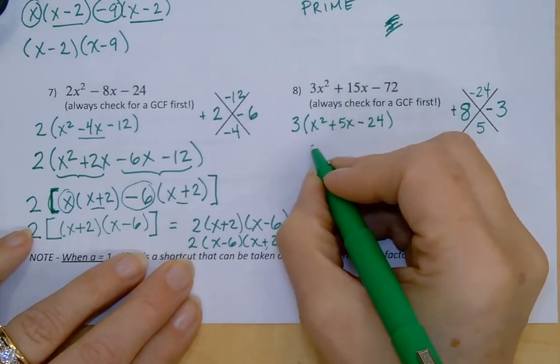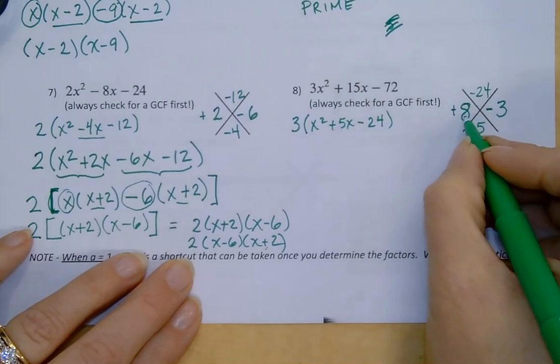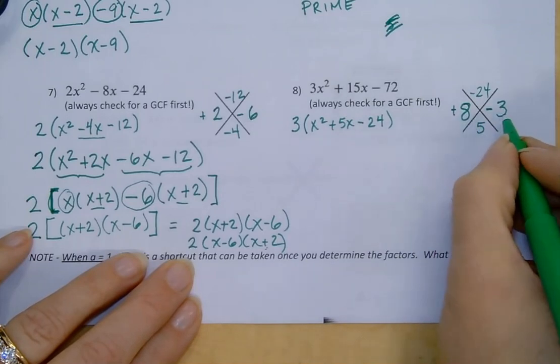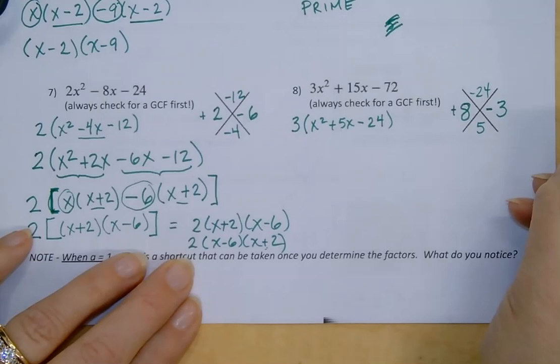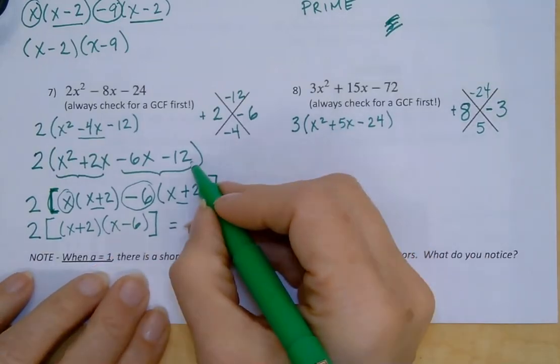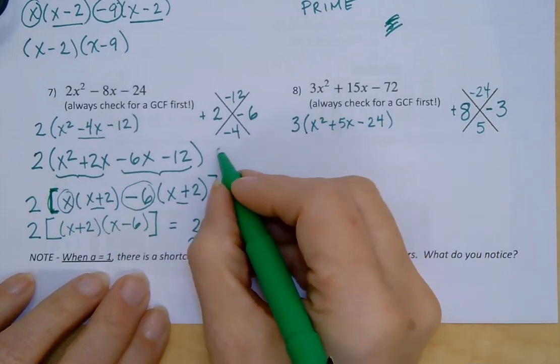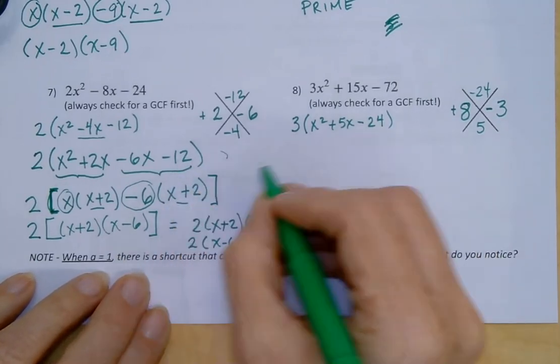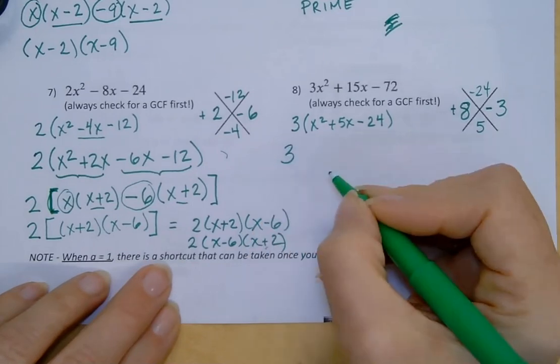Okay. Watch this. I know positive 8 and -3 are the numbers that I'm going to break my center guy into. So I'm actually going to skip these steps. Watch what I'm going to do. I'm going to keep my 3.